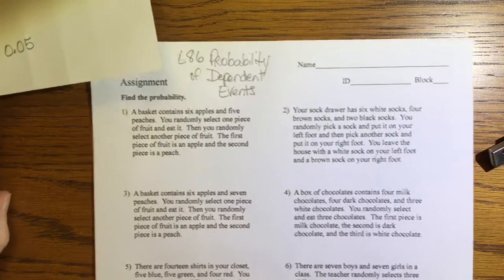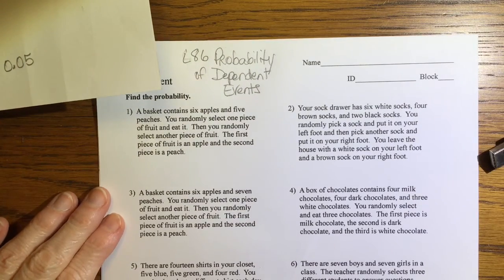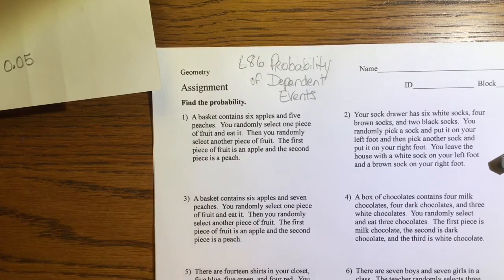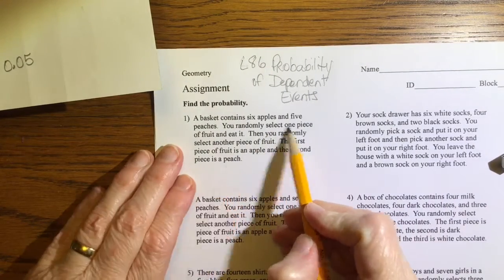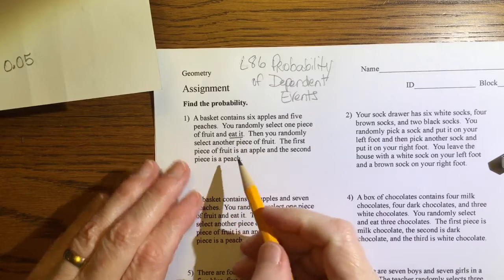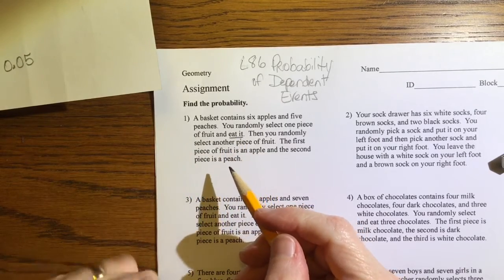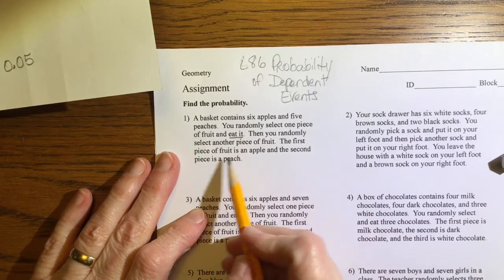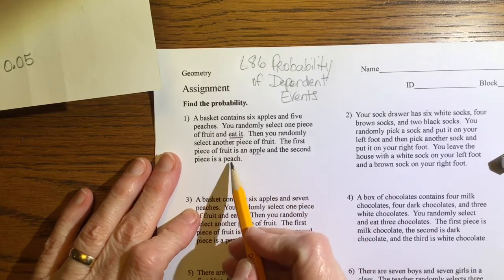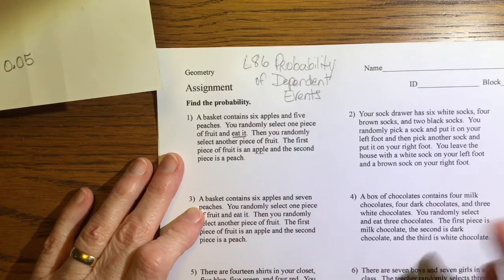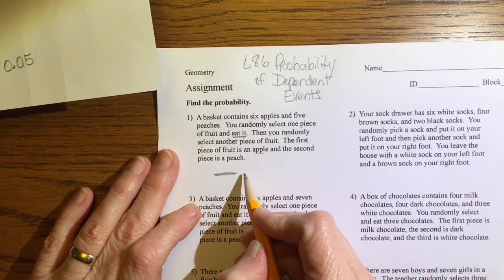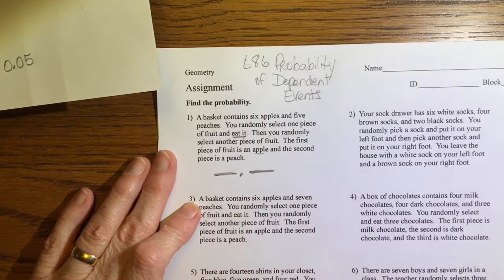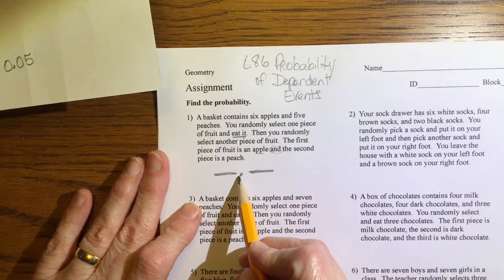We'll start off with number 1. It says a basket contains 6 apples and 5 peaches. You randomly select one piece of fruit and eat it. So we don't put it back like we did in 85. Then you randomly select another piece of fruit. The first piece of fruit is an apple, and the second piece is a peach. So we know we're drawing twice. It is an and situation, so it's multiplication.